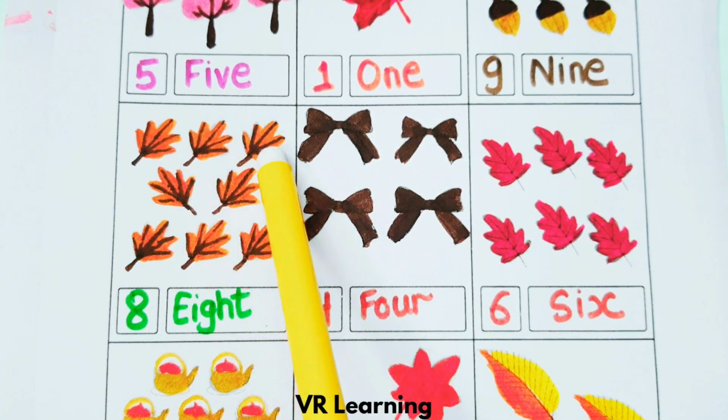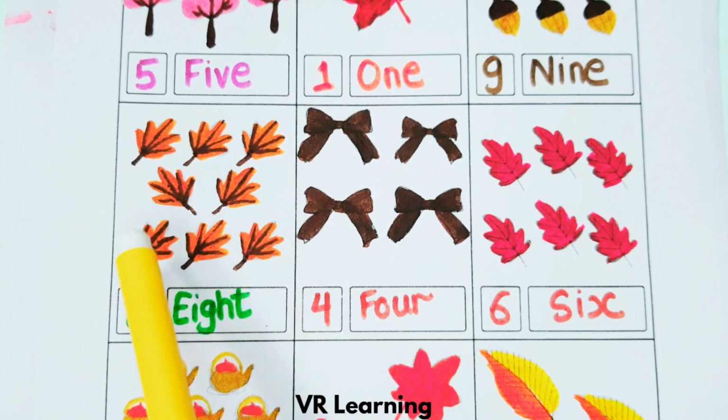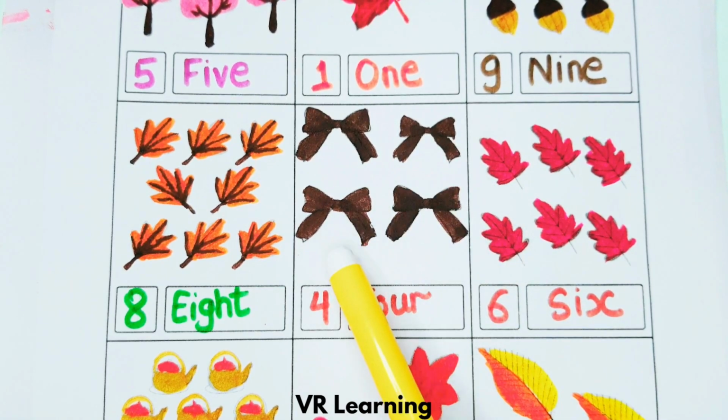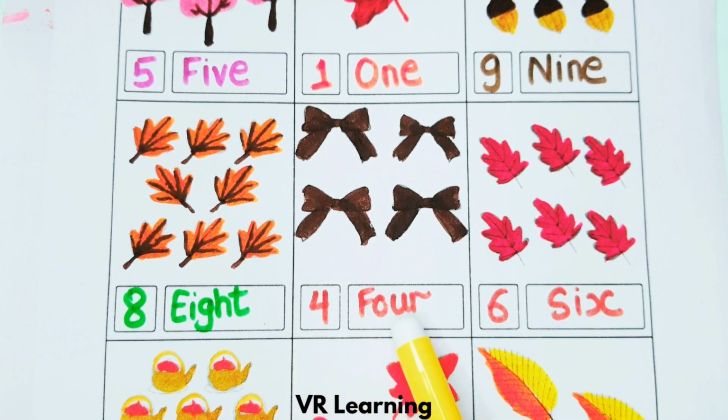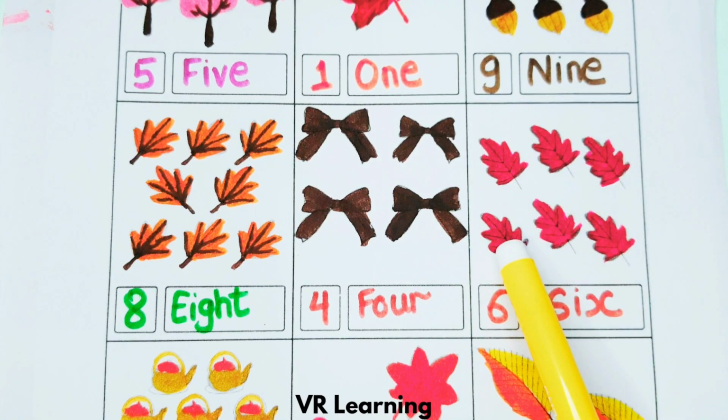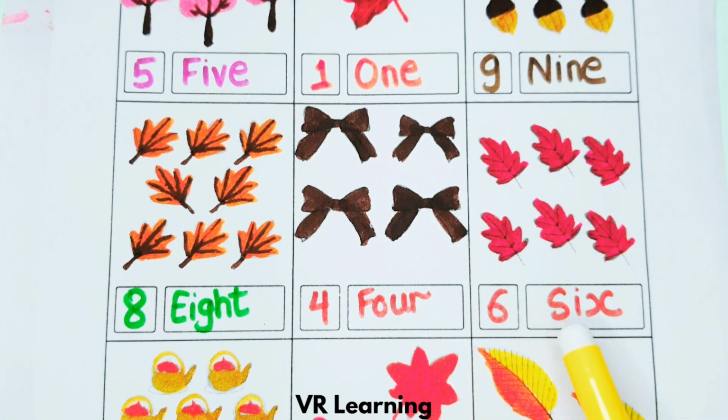1, 2, 3, 4, 5, 6, 7, 8. E-I-G-H-T 8. 1, 2, 3, 4. F-O-U-R 4. 1, 2, 3, 4, 5, 6. S-I-X 6.